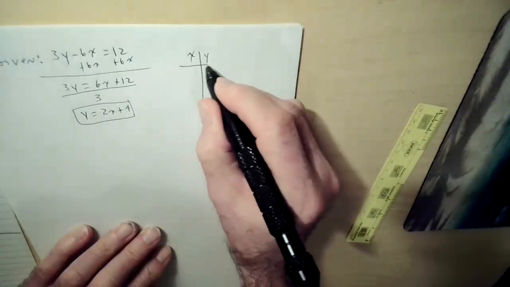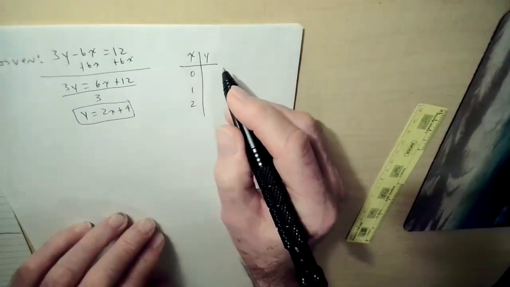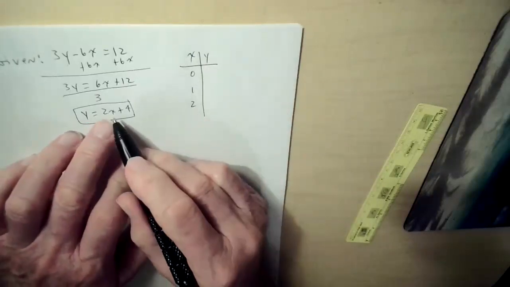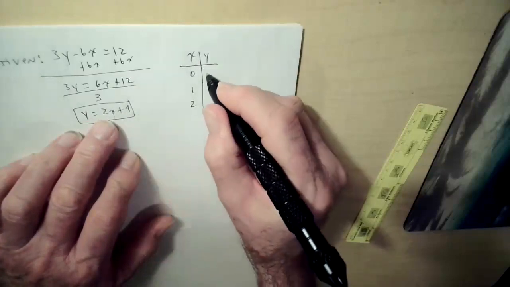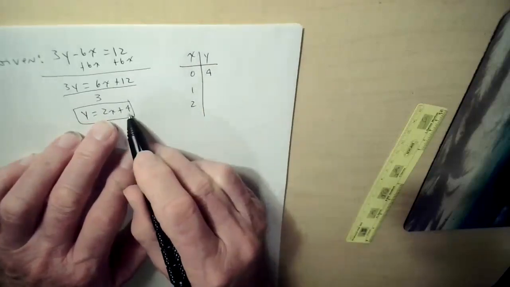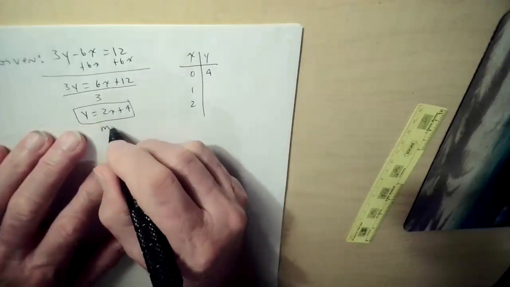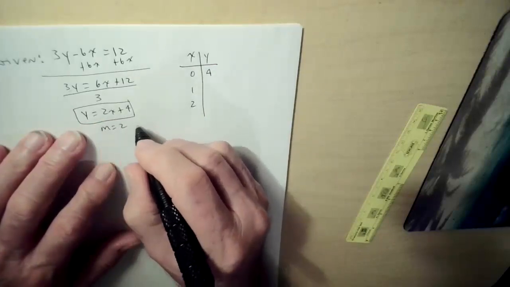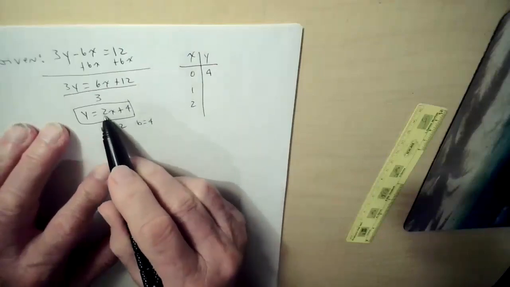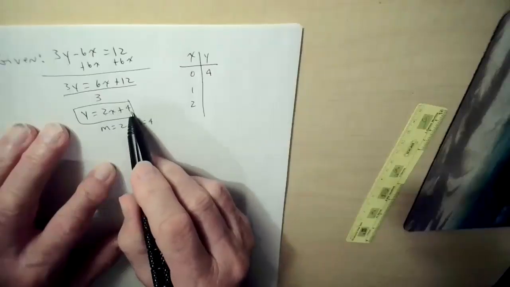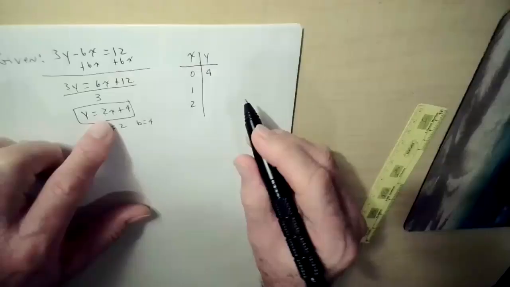Now we make a nice pretty table of values. x and y. 0, 1, and 2. Okay, when x is 0, y is the y-intercept, right? Now remember, our slope here is 2. Our y-intercept is 4, right?